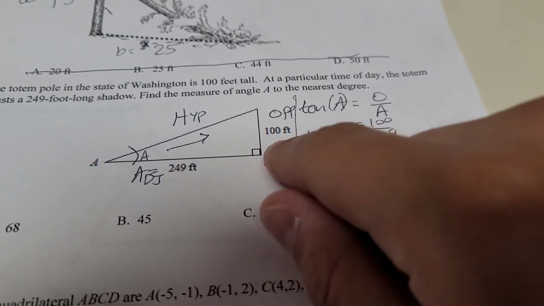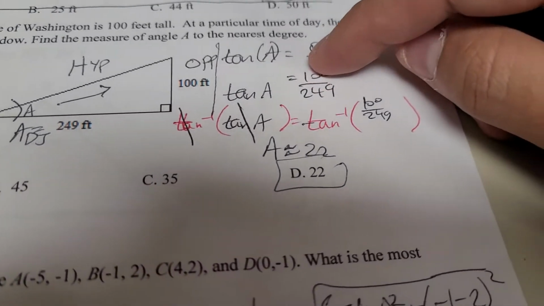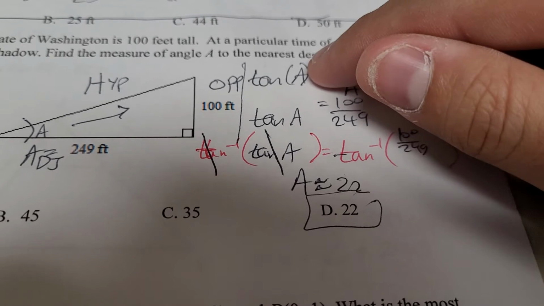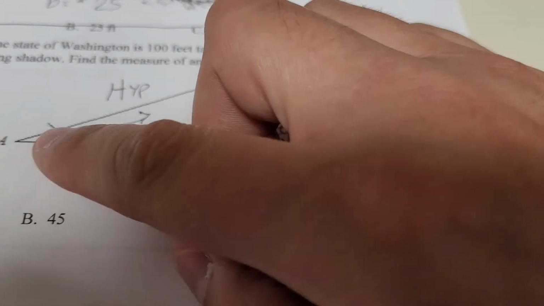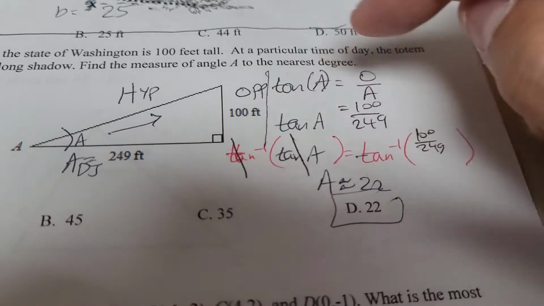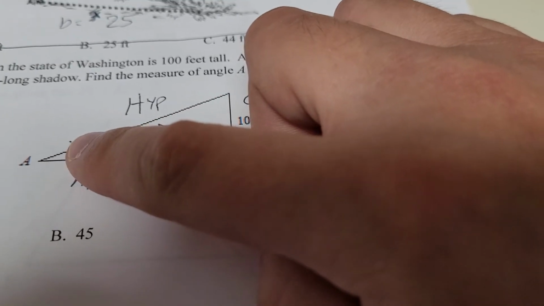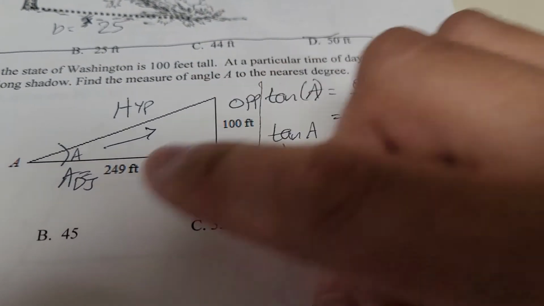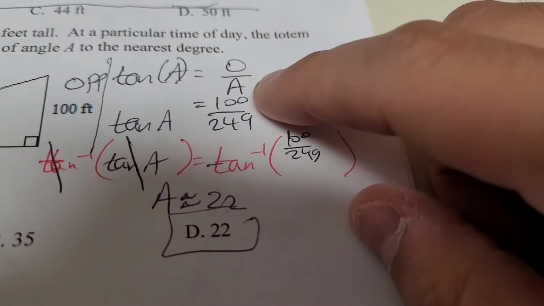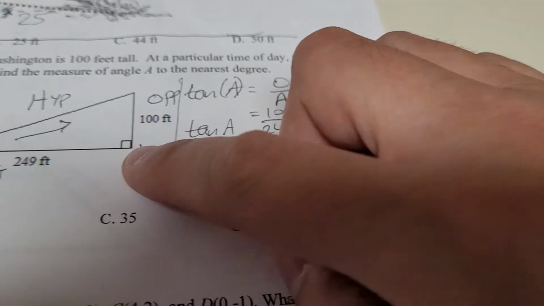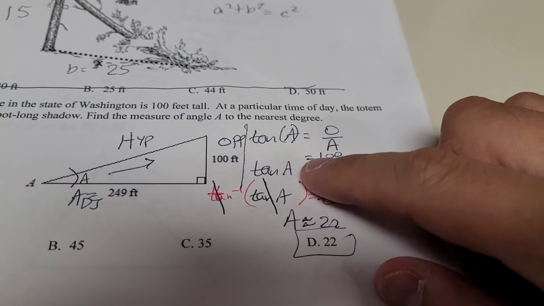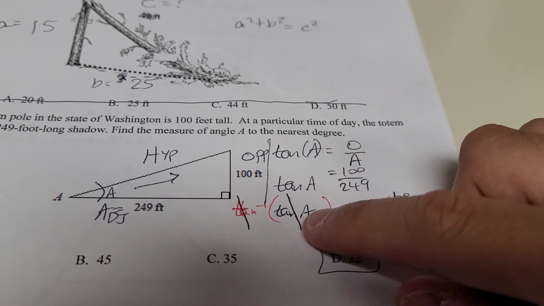I don't have the hypotenuse here, so I'm not even going to mess with that. But I do have opposite and I have adjacent, so I'm going to use tangent. Remember, this is just from SOHCAHTOA, so you're just using the TOA. Tangent of A, not to be confused with adjacent being A. It'd have been nicer if they called this something else, but they called it angle A. So anyway, I'm going to say the tangent is going to be opposite over adjacent, which is going to be 100 over 249. And then from there, I just want that angle. That's the whole question. What is the angle?